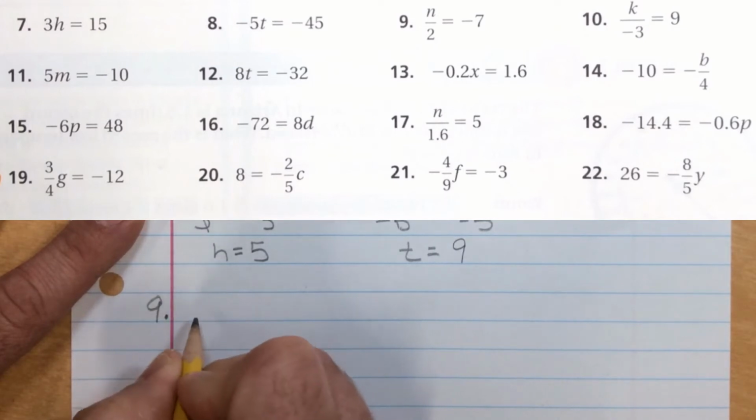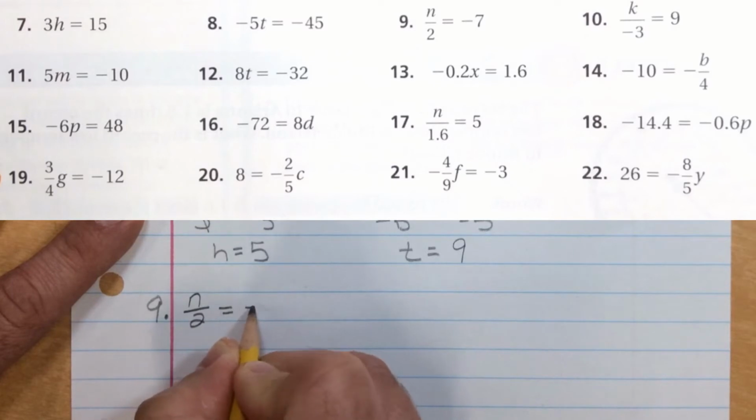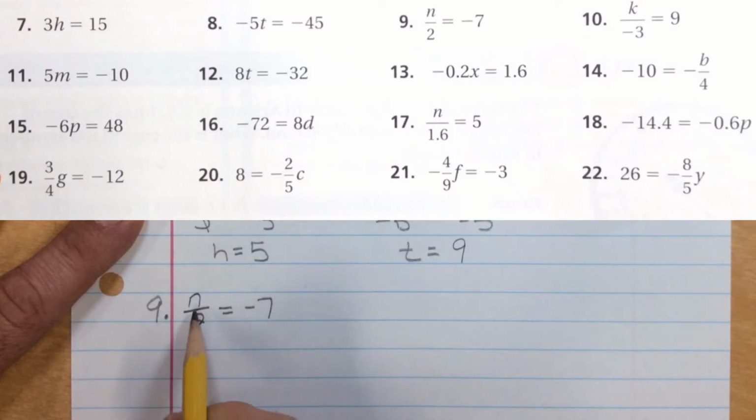Speaking of 9, we have n divided by 2 equals negative 7. Well, now here I'm dividing. Remember, this fraction bar is a division sign. N divided by 2. How do I get rid of that? I multiply by 2, and I have to multiply by 2 on both sides, of course.